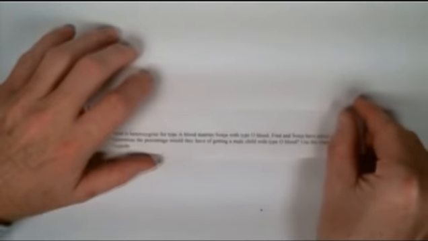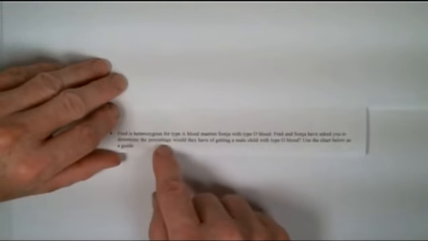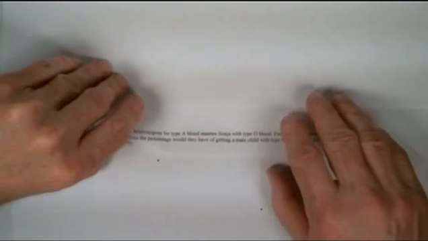All right, we've got a man named Fred who is heterozygous for type A blood. I knew it was going to be too small. So Fred is heterozygous for type A blood, and he marries Sonia, who is type O. Fred and Sonia have asked you to determine what percentage of males would be O-type blood.